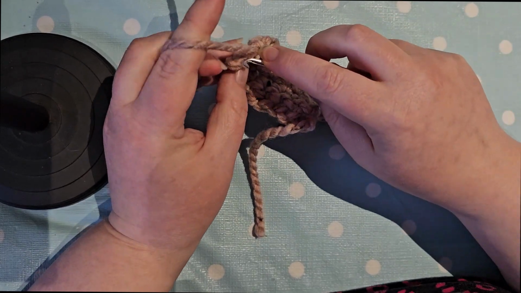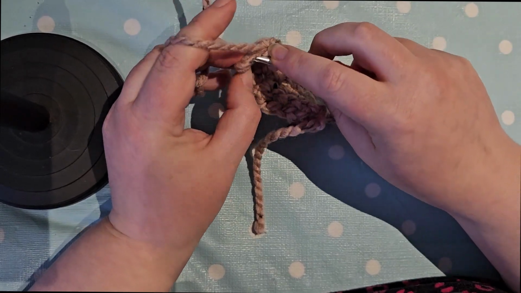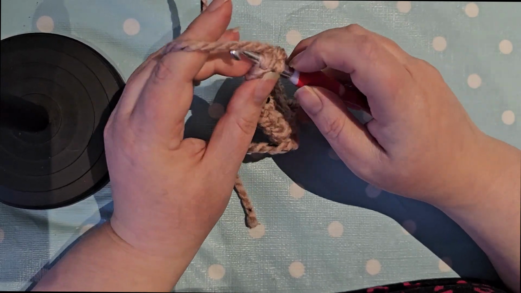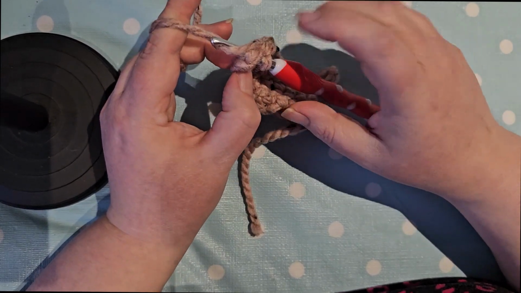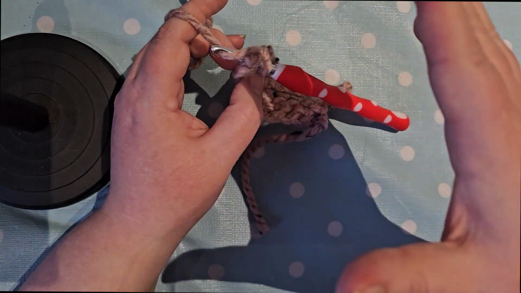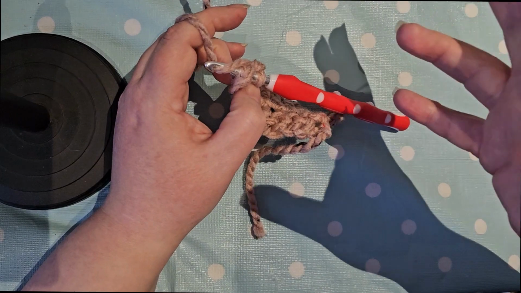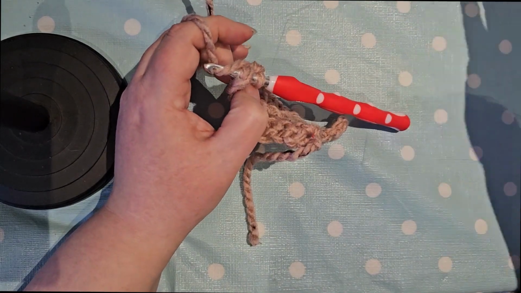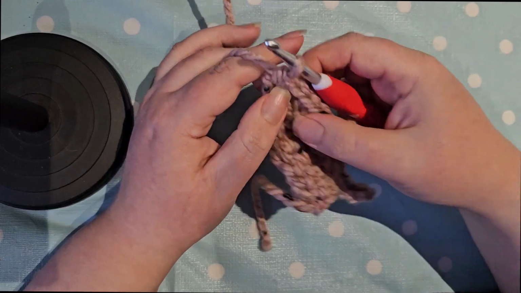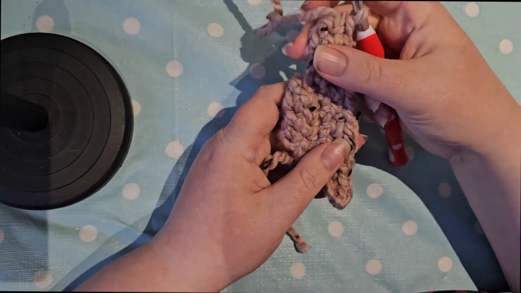So it's a case of taking the number of stitches you have, the number of stitches you want for the next row, and then dividing that equally to work out how many. So you would do maybe 5 single crochets, then an increase, then 5 single crochets, then an increase, and work your way along like that. That's the pattern that you want to follow.